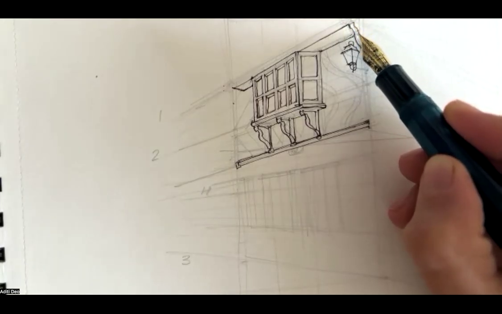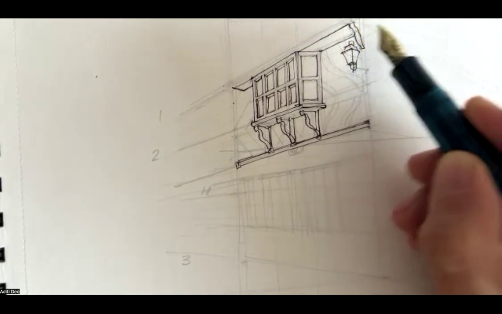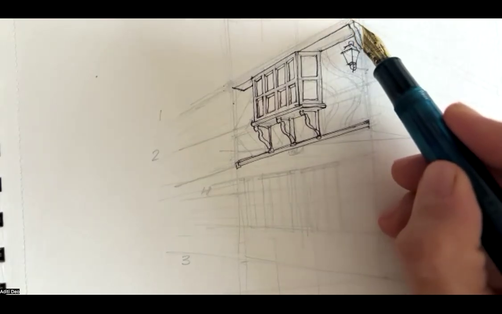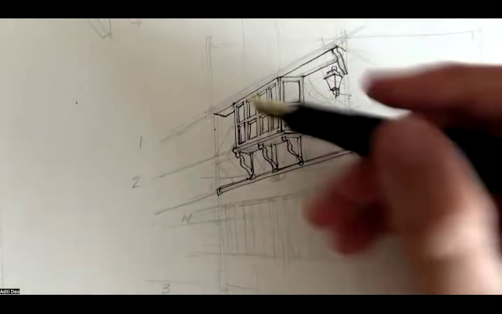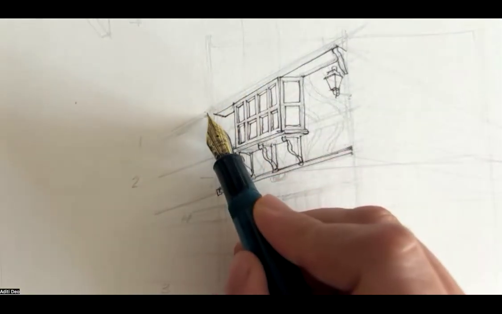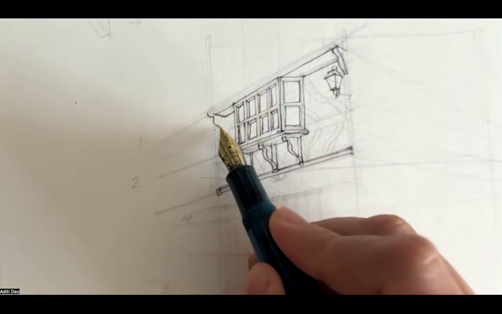So I'm going to encourage you to please keep looking at the image so you can see what I'm drawing and why I'm making that.